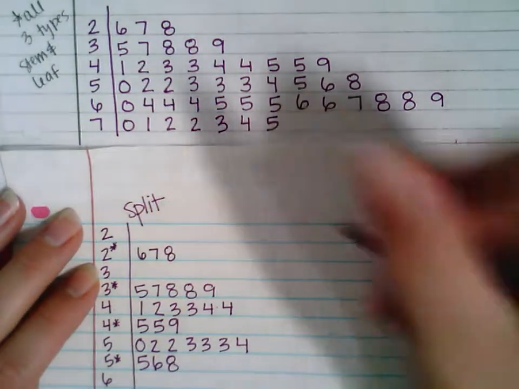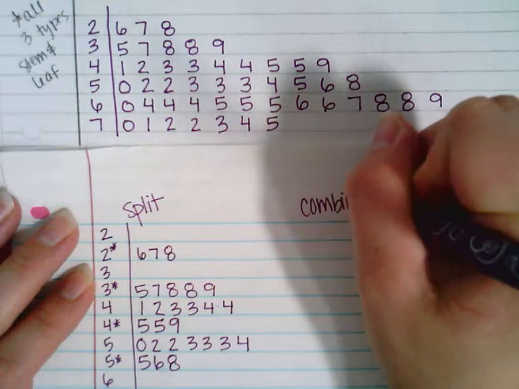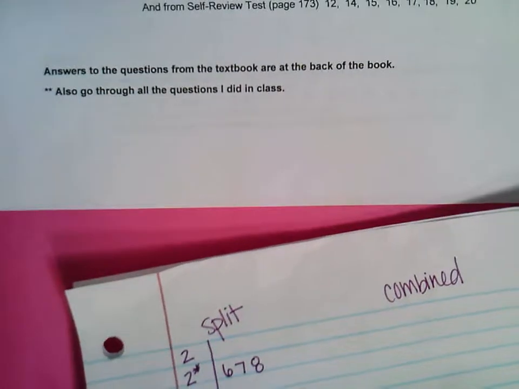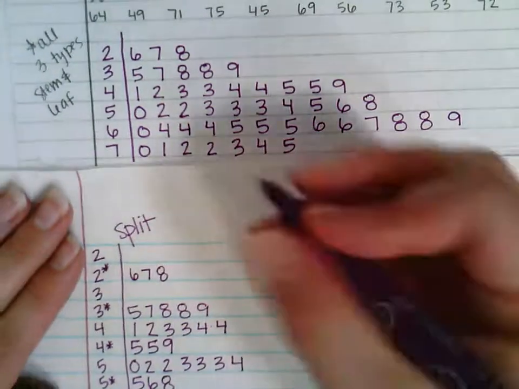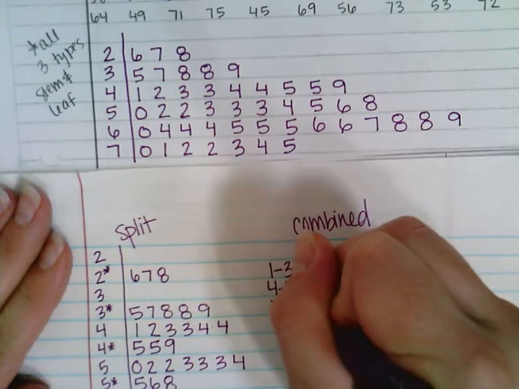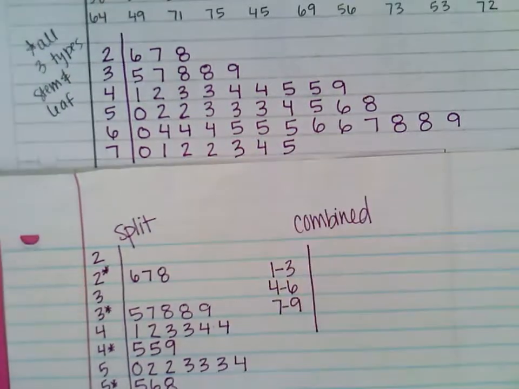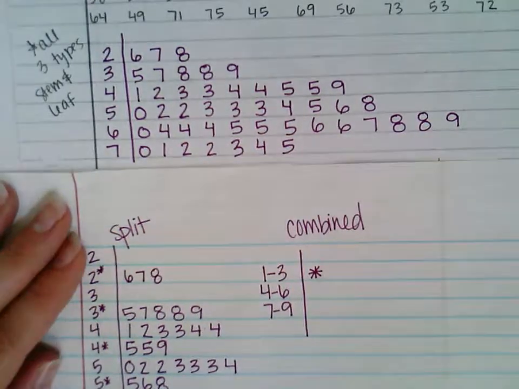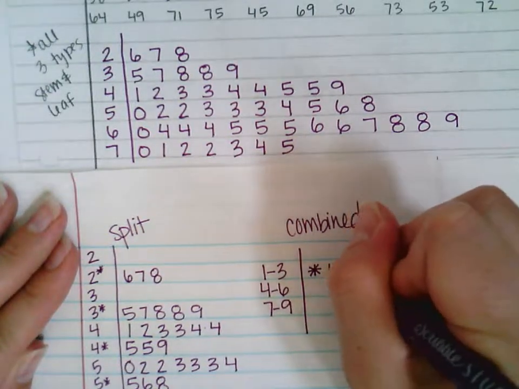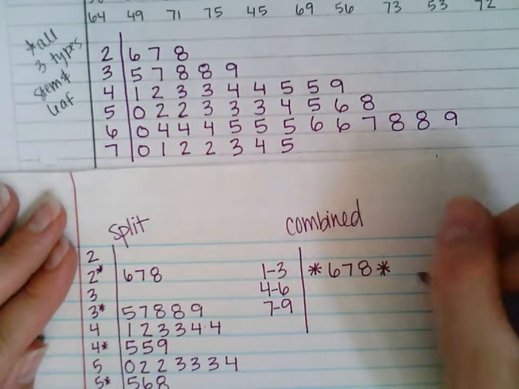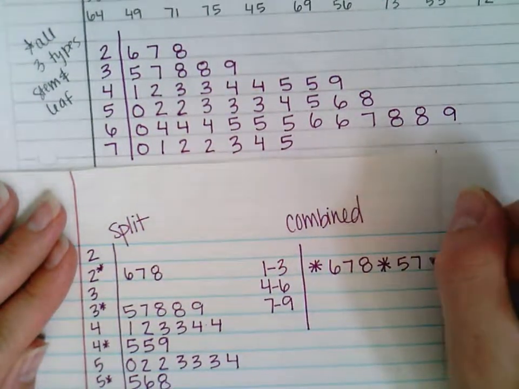Now if we wanted to do a combined stem and leaf, I just want to double check here in the notes, she said to do it 1 through 3, 4 through 6, 7 through 9. So on the combined, my tens places go here. I didn't have any tens, so I'm going to put a star here to say no tens. I'm going to put my 20s, and then my 30s.